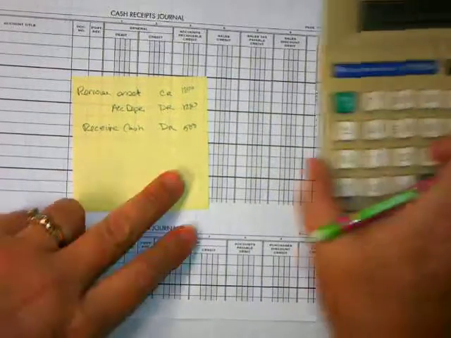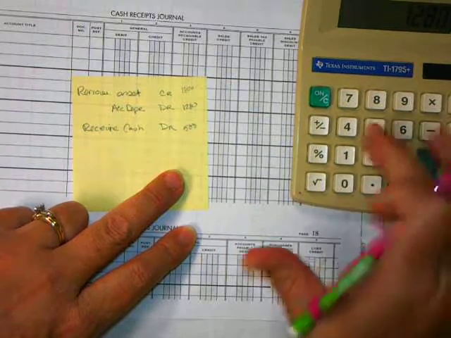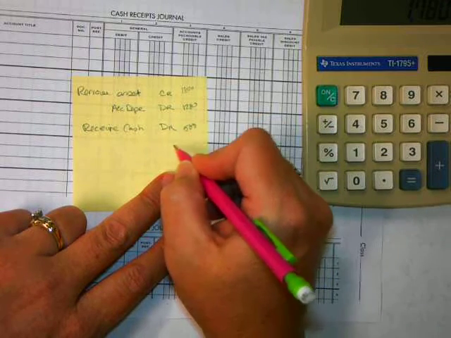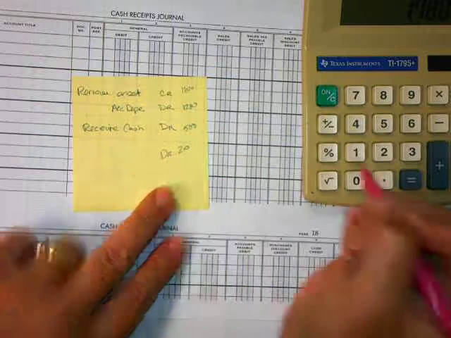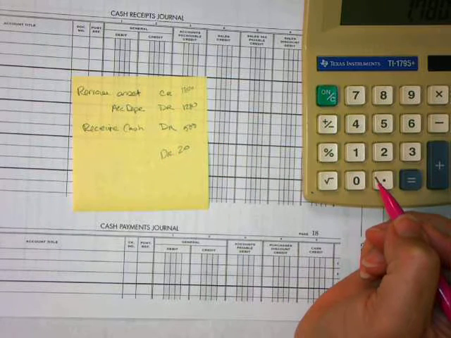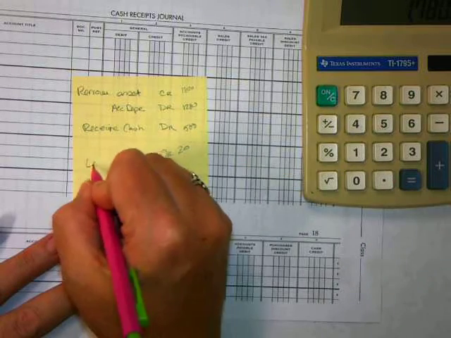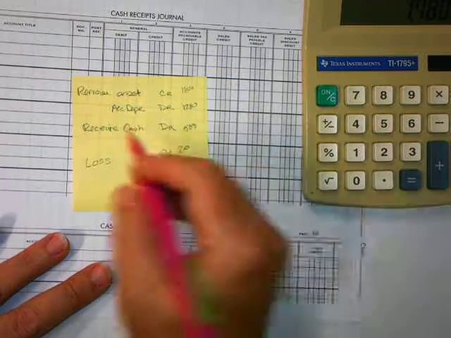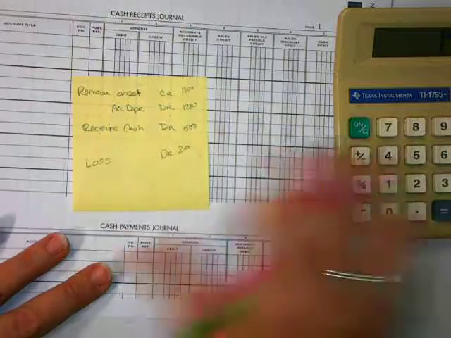So $1,280 plus $500. I shouldn't even have to add that up, but okay, so $1,780. So I'm $20 off. I need another debit of $20. Okay, that is a loss. So now I've got 3 debits and 1 credit. So now I can get all this in here.